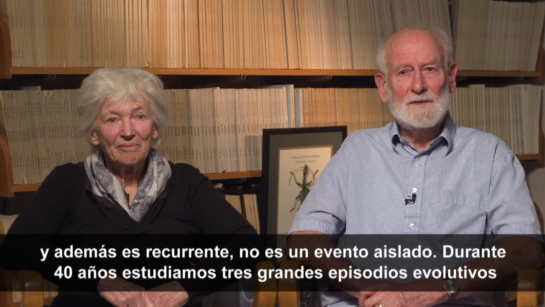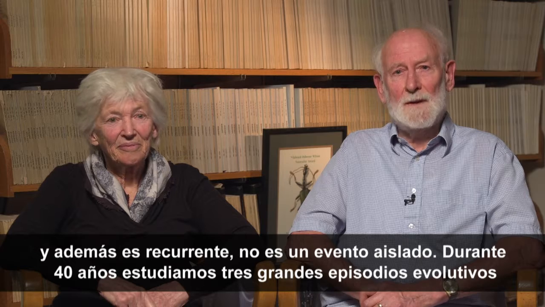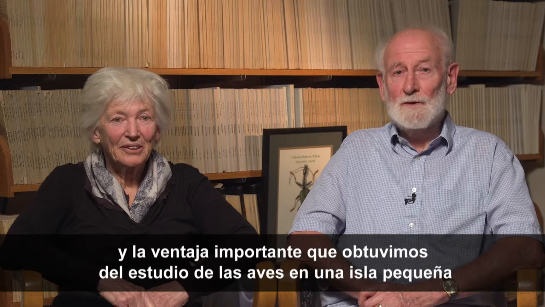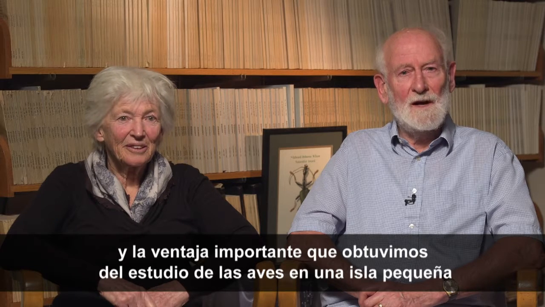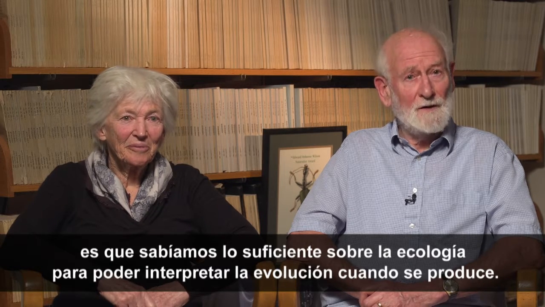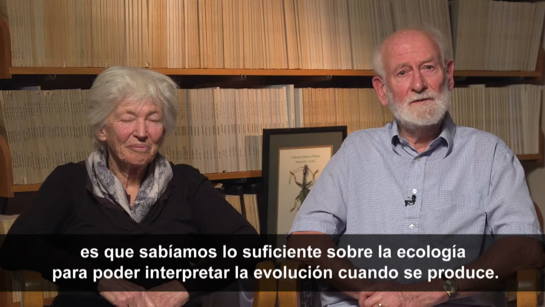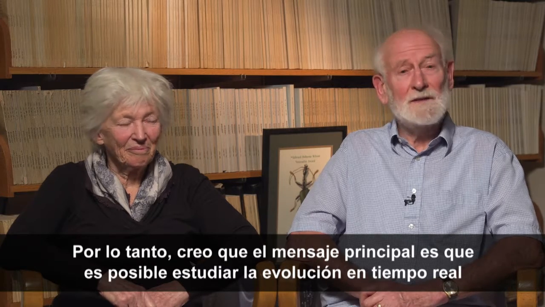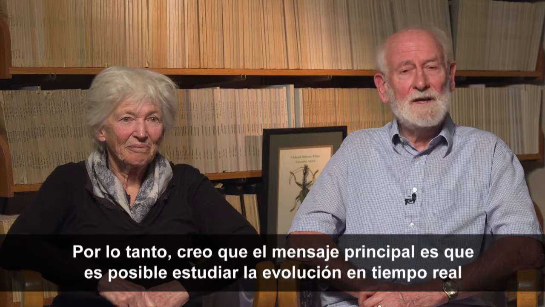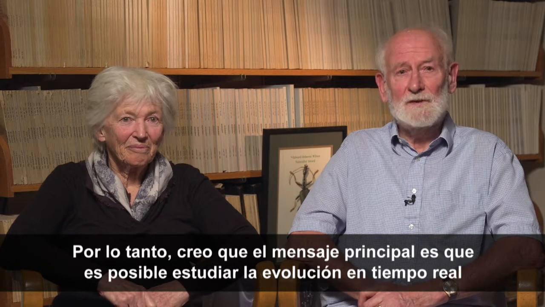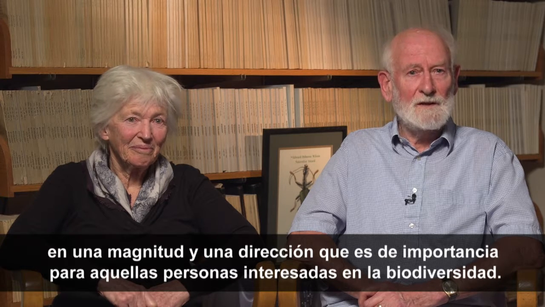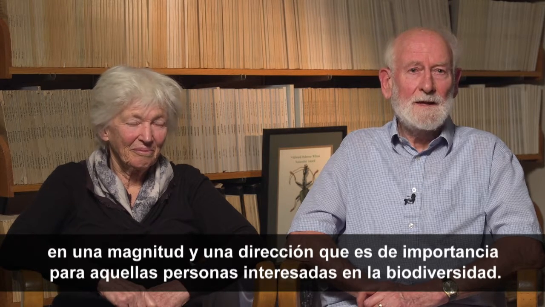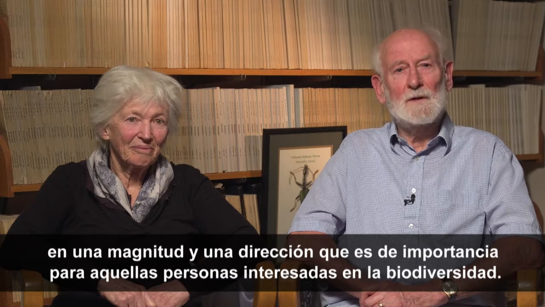Over 40 years, we studied three major evolutionary episodes, and the good advantage that we took from studying the birds on a small island is that we knew enough about the ecology to be able to interpret evolution when it occurs. So the main message, I think, for other people is that it is possible to study evolution in contemporary time, of a magnitude and of a direction that is of significance to people who are interested in biodiversity.